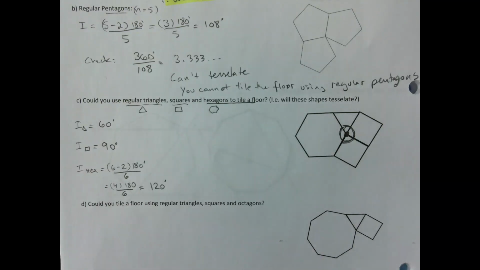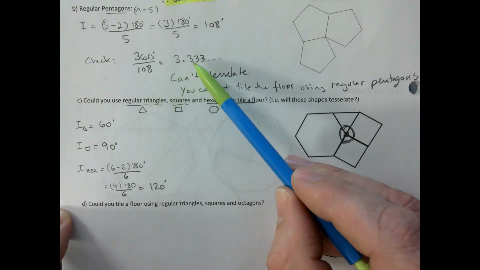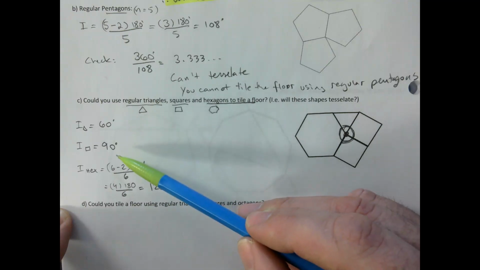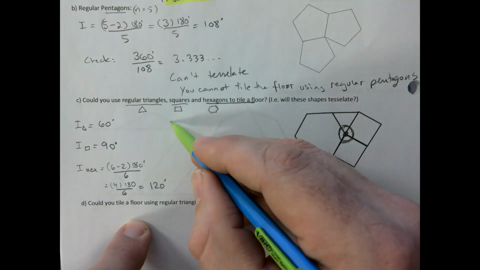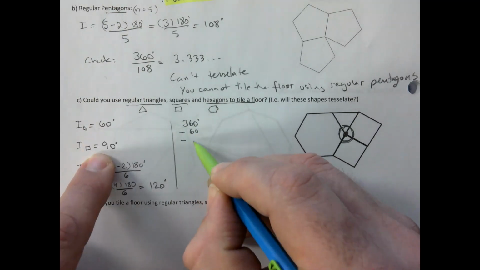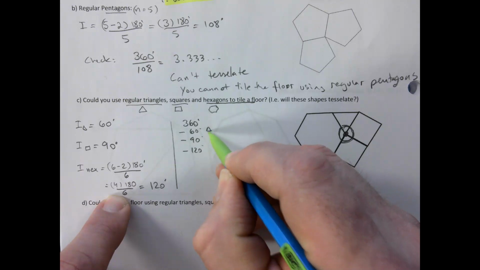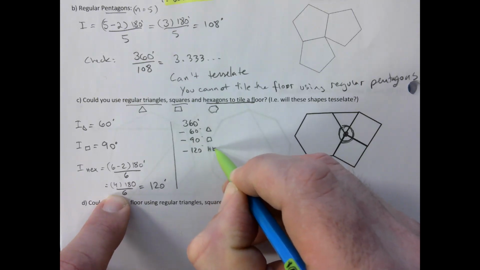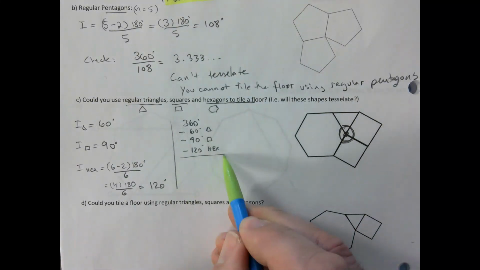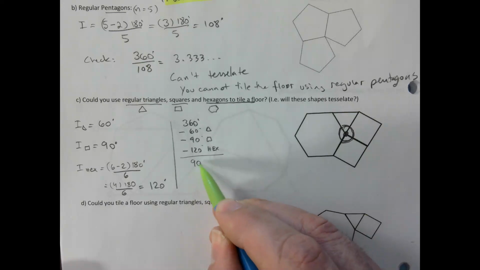Can you do the division part here in this case? You know how I checked earlier? We were only dealing with one shape, so you go ahead and do that. In this case, you have various angles, so I will go like this. I start with 360, and I start subtracting one of each. So you've got a triangle, a square, and a hex. Okay, you've used one of each for sure, and then you end up with 90 degrees left over.